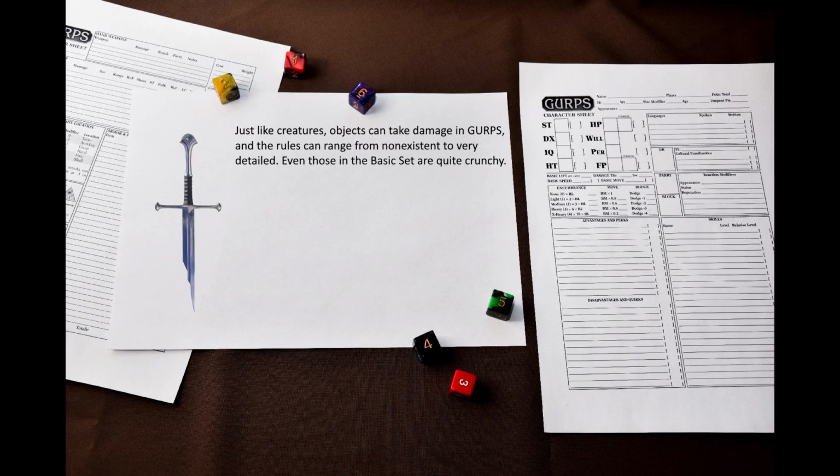I guess at this point I don't have to say that GURPS is a generic system and has rules for basically everything. You probably all know how characters get injured and how they die, but what about objects? I remember being dissatisfied with how they were treated in D&D 3.5, and I like GURPS rules for damage to objects and breakage much better.